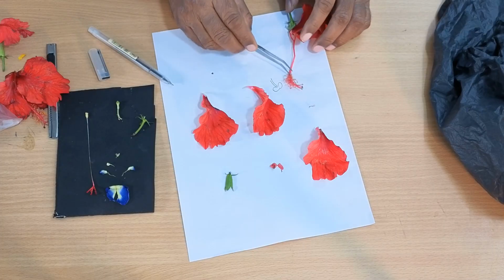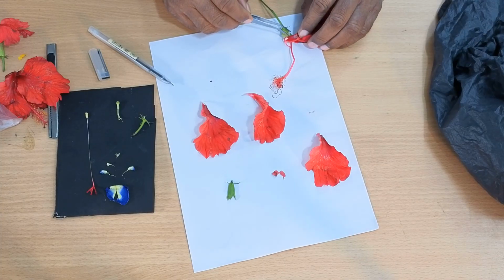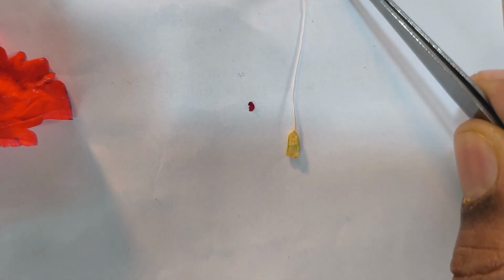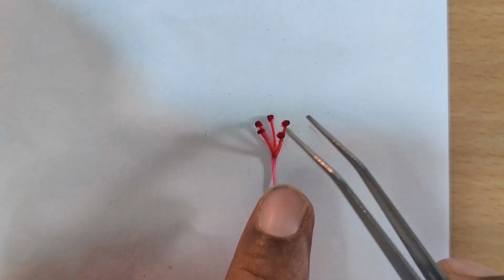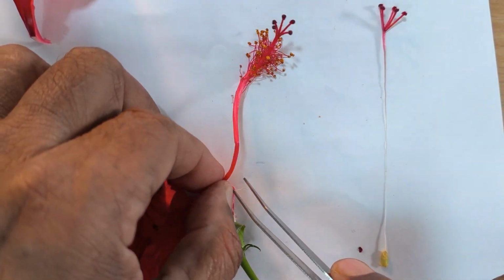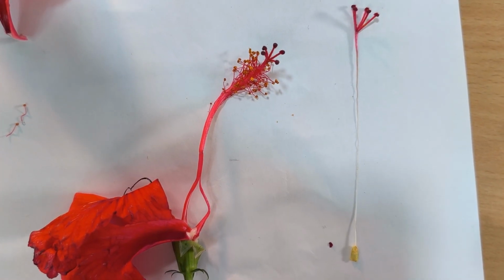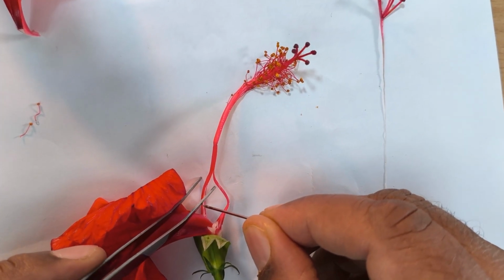So all the filaments are joined to form a staminal tube. That staminal tube is attached with the petals at the bottom, so it is called epipetalous. Now, for your benefit, I have just made this. This is the ovary, and then this is the style, and finally you find five stigmas, and the stigma is capitate. This is the staminal tube. Inside the staminal tube, you can find, see, I am slowly teasing it.